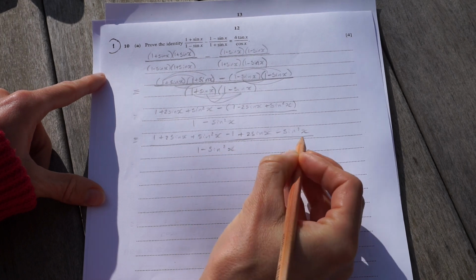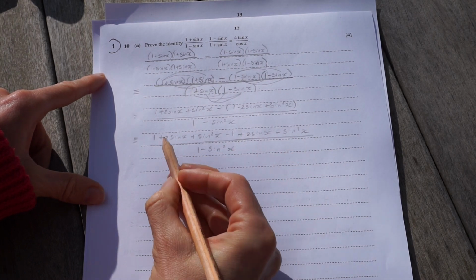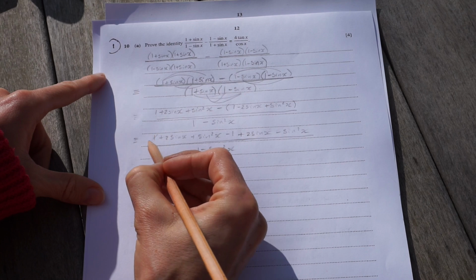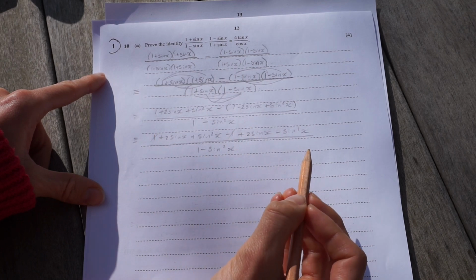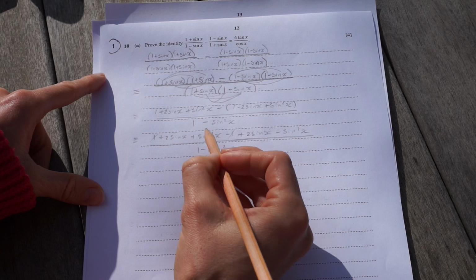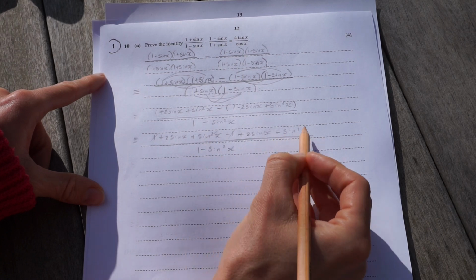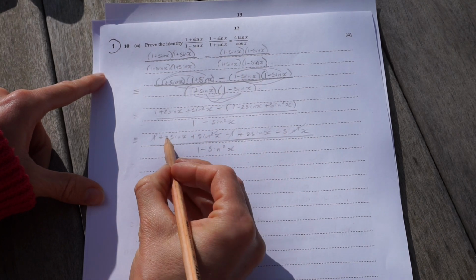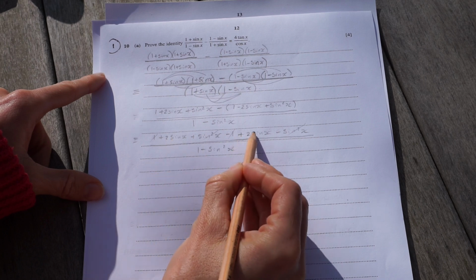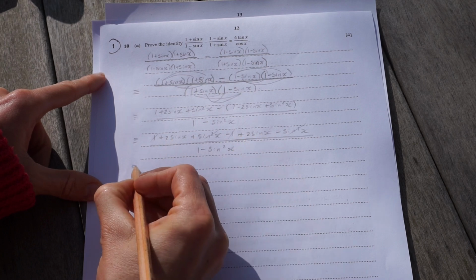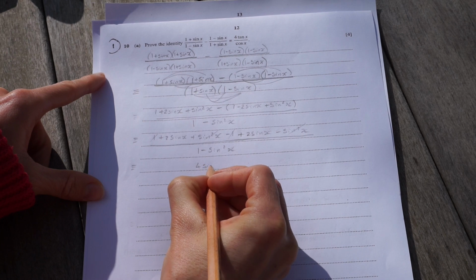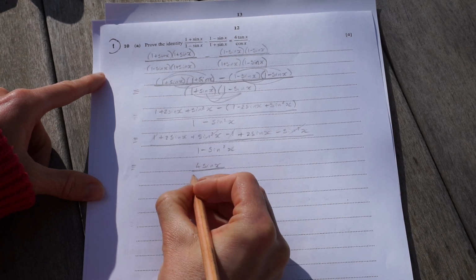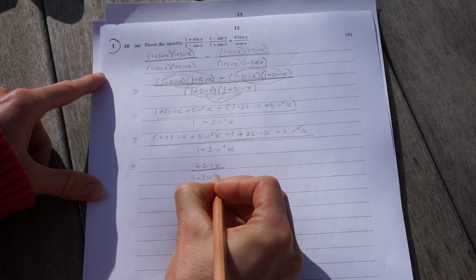Then I'm going to look to see if I can simplify anything on the numerator. Here I have 1 take away 1, which is 0. I also have sine squared x minus sine squared x, which is 0. So I'm left with 2 sine x plus another 2 sine x, which simplifies to 4 sine x. And underneath, I'm just going to write out the denominator one more time.